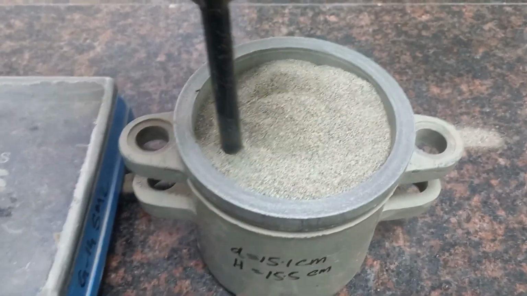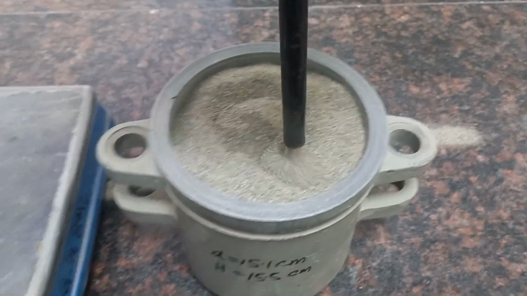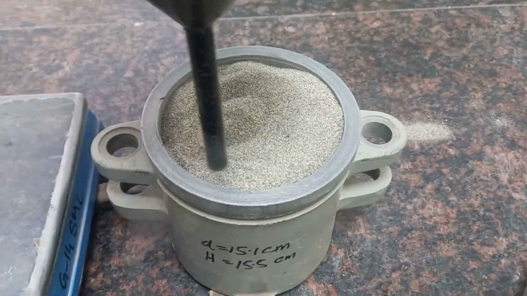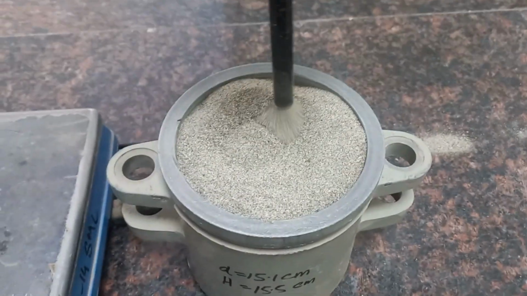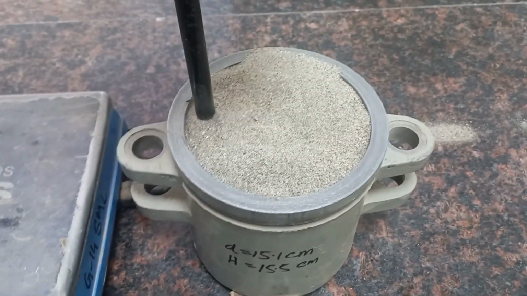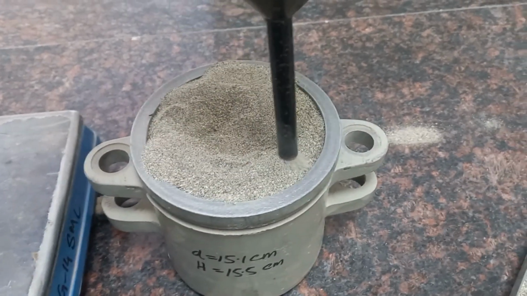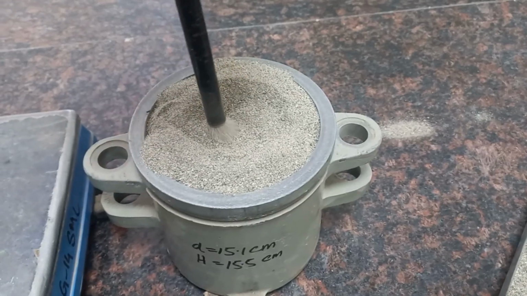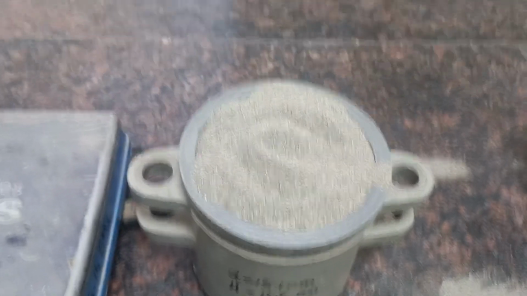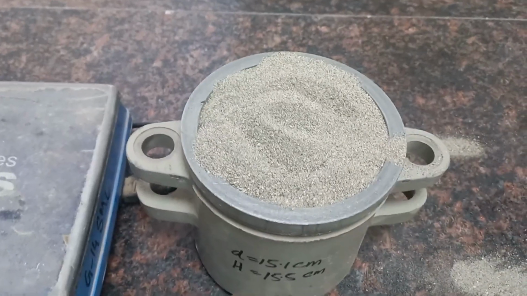In this way, we will fill our soil sample into the mold with a minimum dropping height of 1 inch, as you can see. As you can see, the sample has been filled in the mold.